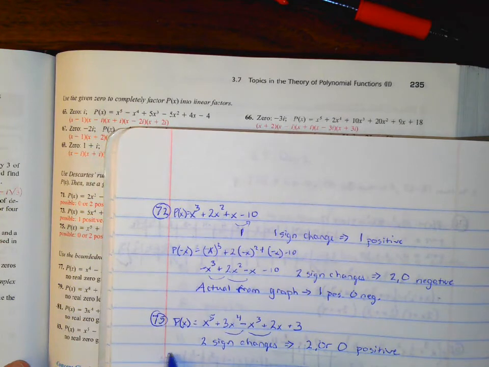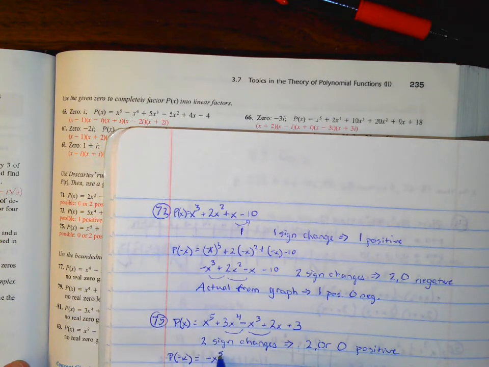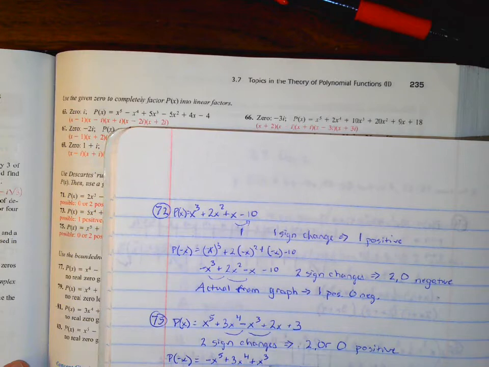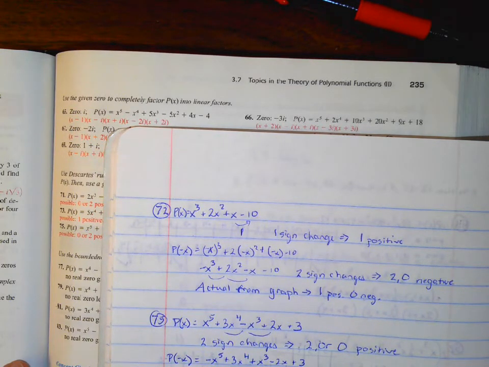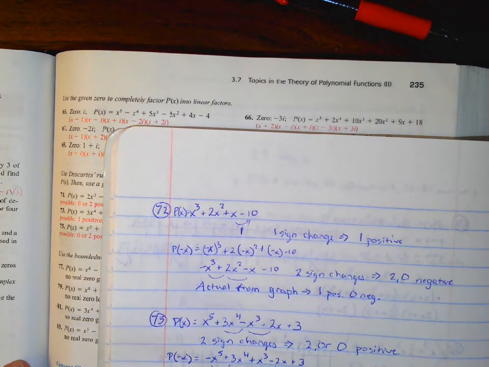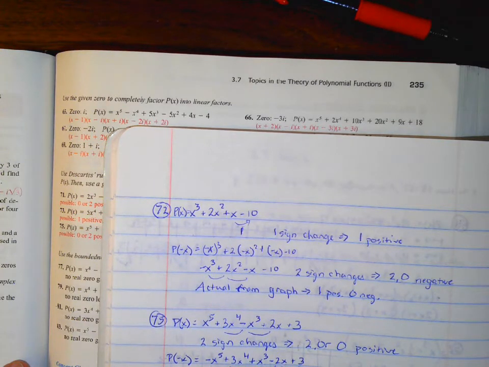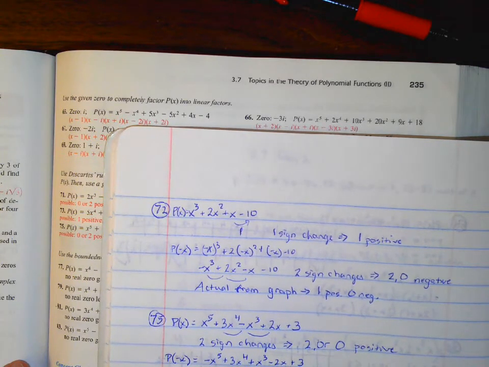Okay, and then if I find p of negative x, that makes that negative x to the 5th. That stays positive there. That changes to be positive. This would be negative 2x. So there'd be 1 sign change, 2 sign changes, 3 sign changes. So 3 sign changes. We're either 3 or 1 negative.